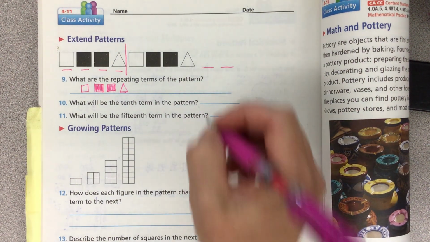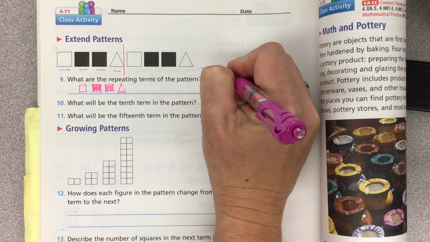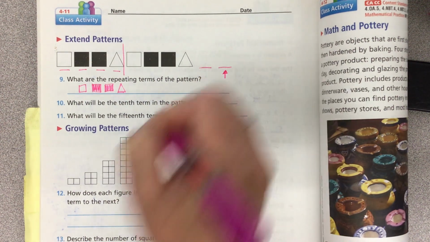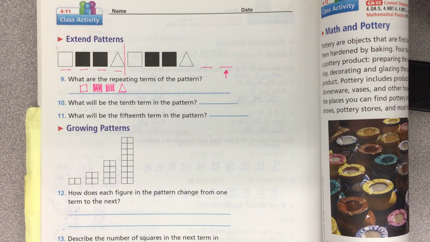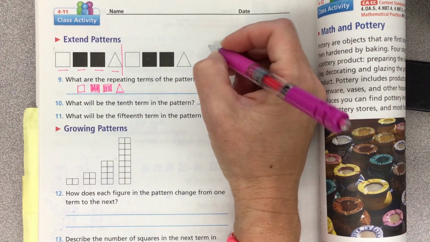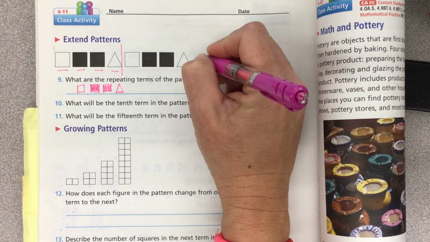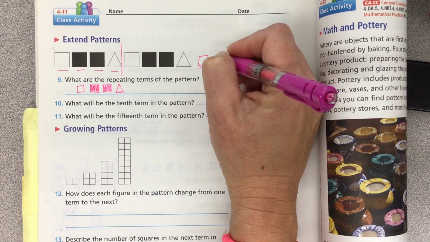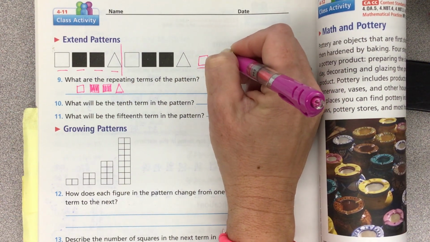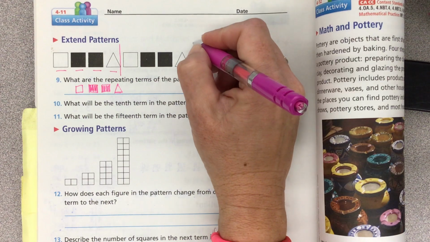We really want to know what will be here. Lana, can you tell us what you think and why? So for 9, it's going to be a white square, and for 10, it's going to be a black square because after a triangle, they're going to repeat the white square, and then there's going to be a black square.